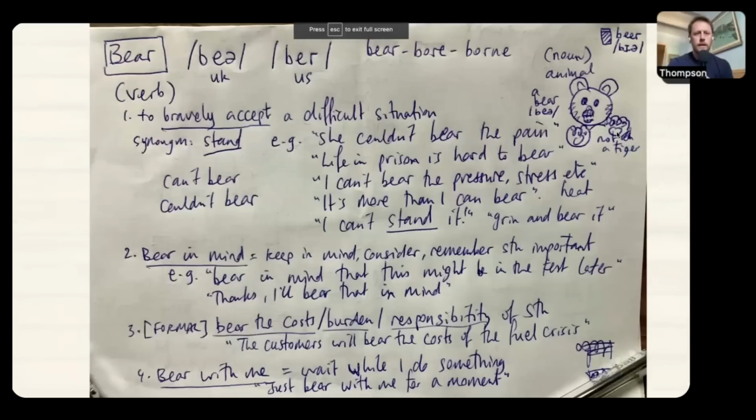So moving on. So this is an example of something you could write in your vocab notebook. The word, pronunciations, the past form and stuff, definitions. Just three. I've just gone with the first three, which would be the most commonly occurring ones. Bravely accept a difficult situation. Some examples: she couldn't bear the pain. Life in prison is hard to bear.